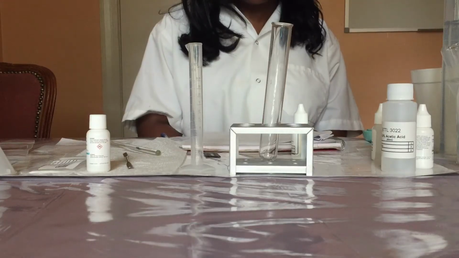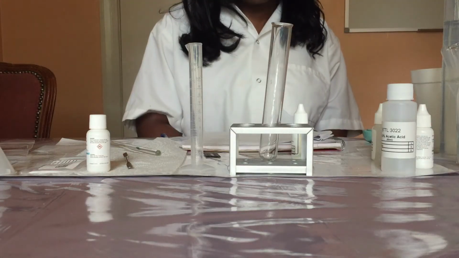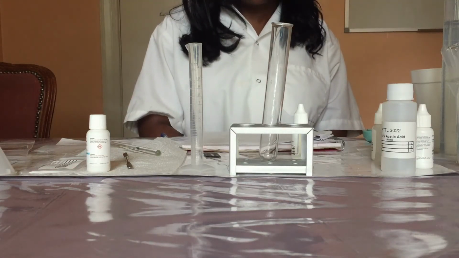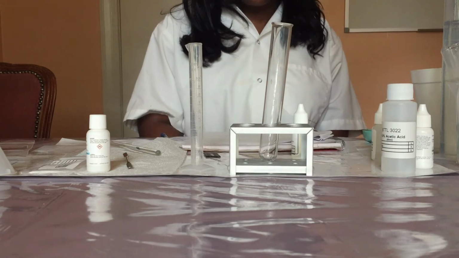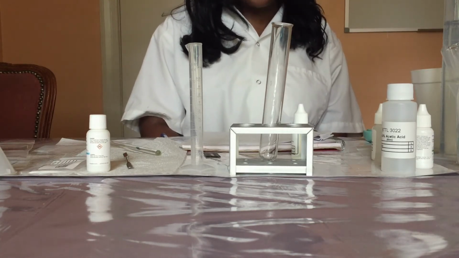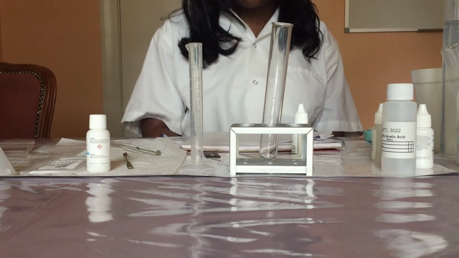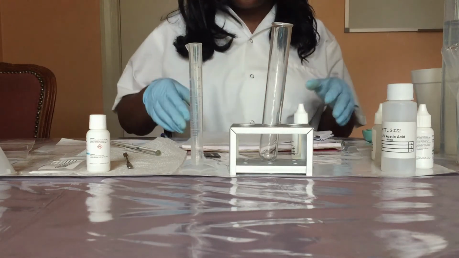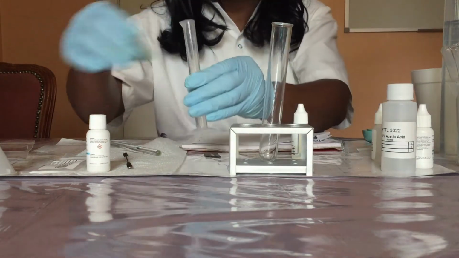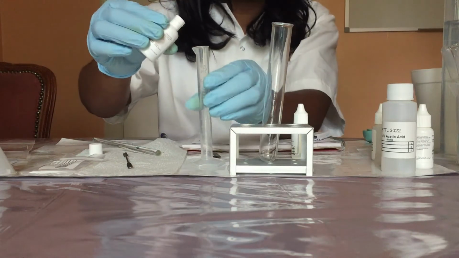In part 5 of this experiment, we will test for calcium ions. The reaction that you will be observing is the reaction between sodium fluoride and calcium acetate. So here we're going to use the 10 mL graduated cylinder to measure and pour 10 mL of sodium fluoride into a test tube.